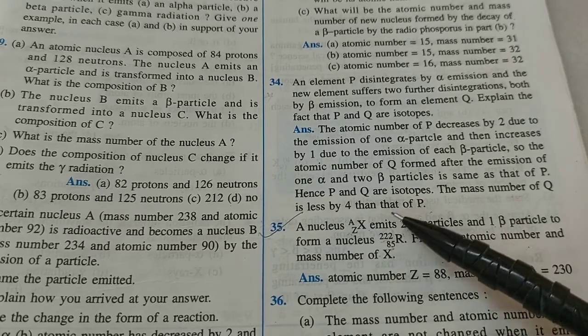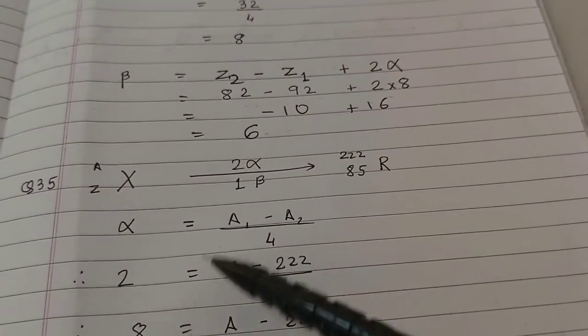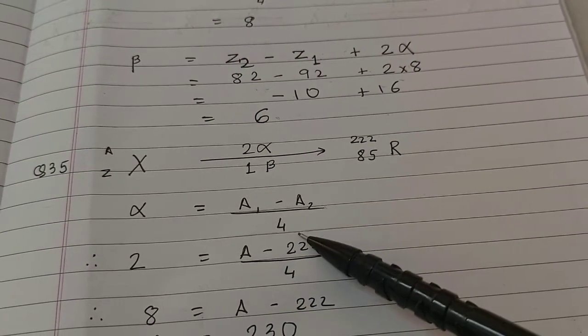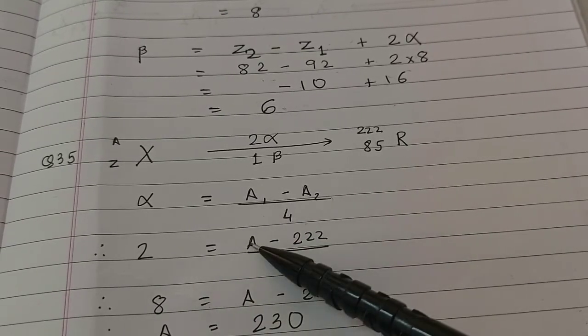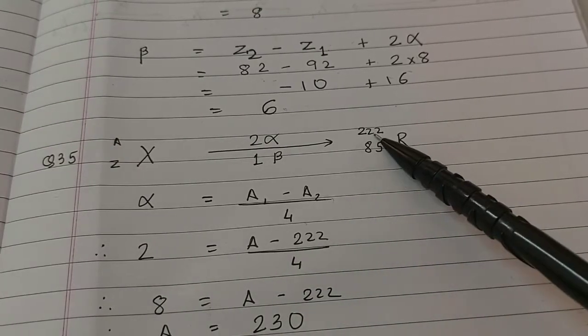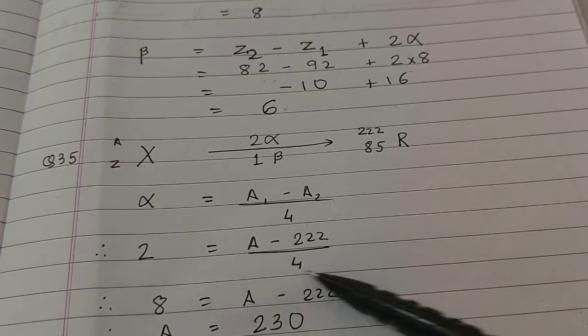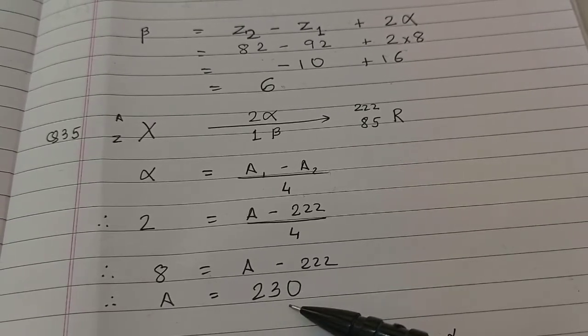Now I can also use the formula to solve this if you don't want to use logic. The formula said that the number of alpha particles is A1 minus A2 upon 4. The number of alpha particles is given as 2. A1 we don't know, so we take it as A, which is the variable used here. And A2 is 222 upon 4. Cross multiply, get the answer of the original atomic mass number as 230.